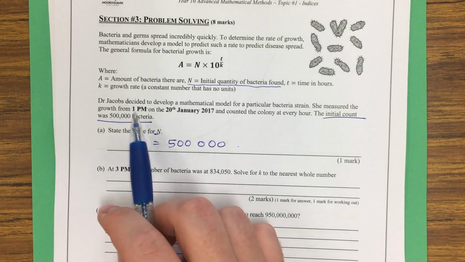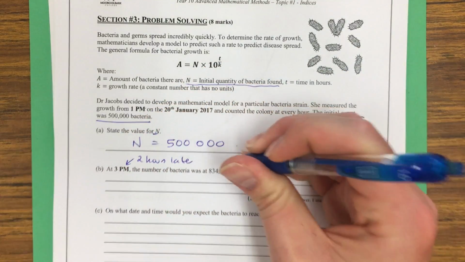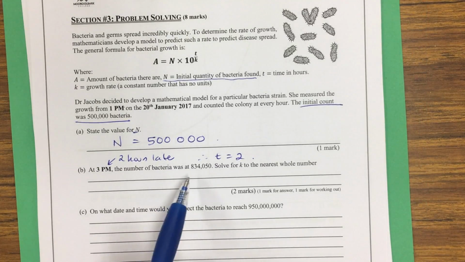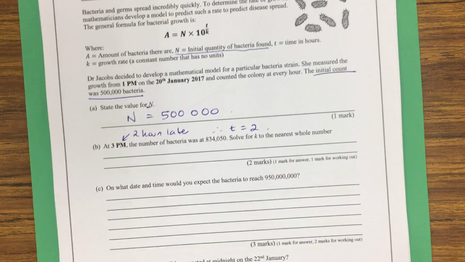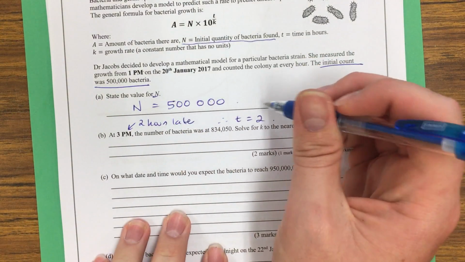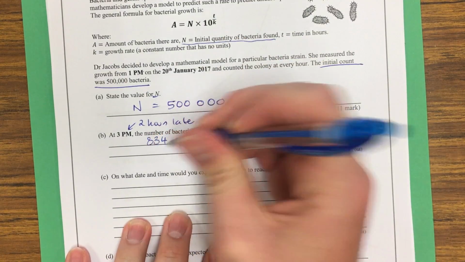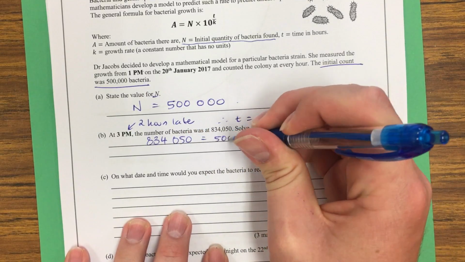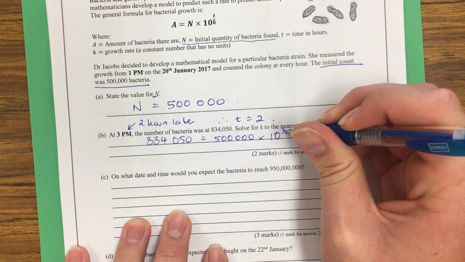At 3 p.m., so that's 2 hours later, therefore T equals 2, the number of bacteria is 834,050. Solve for K to the nearest whole number. So we've got an amount, which is A, 834,050 is equal to 500,000 times 10 to the power of 2 over K.